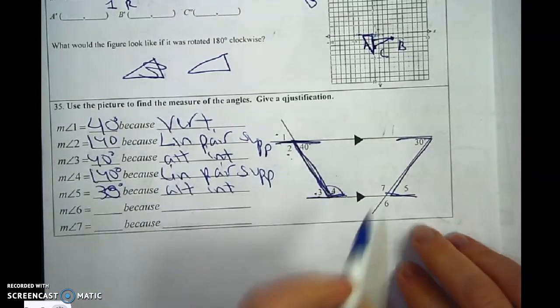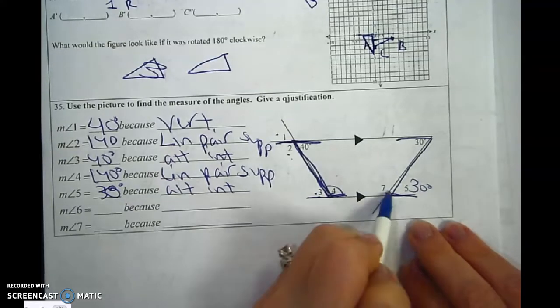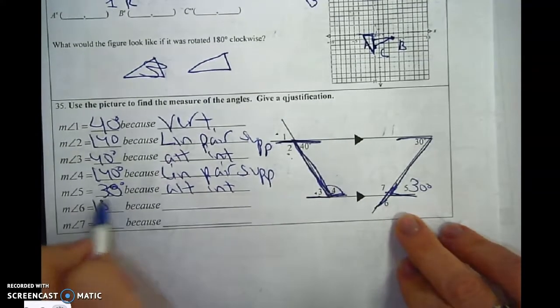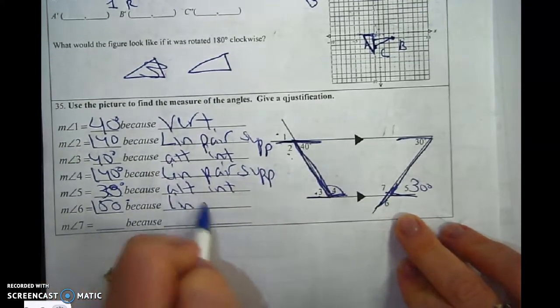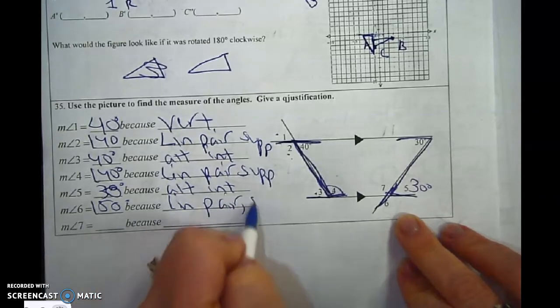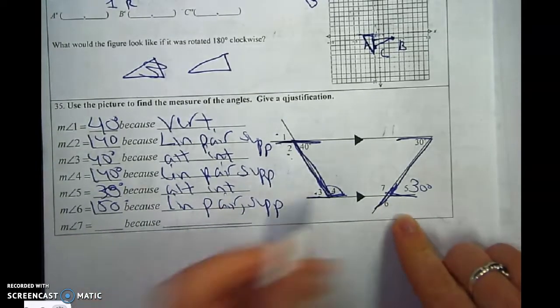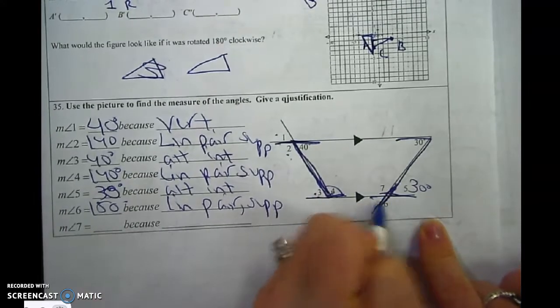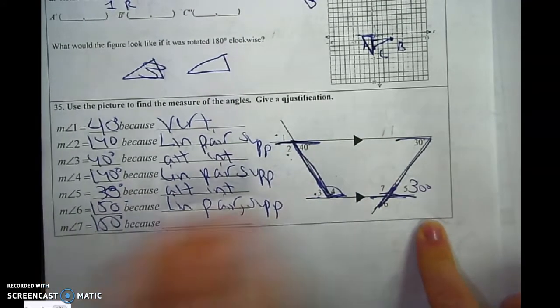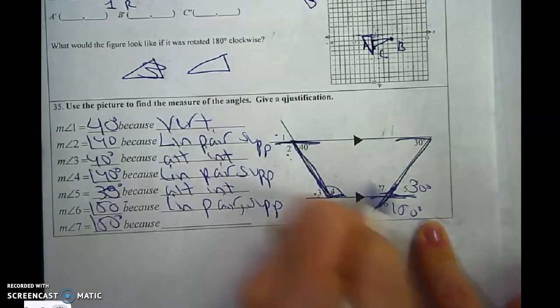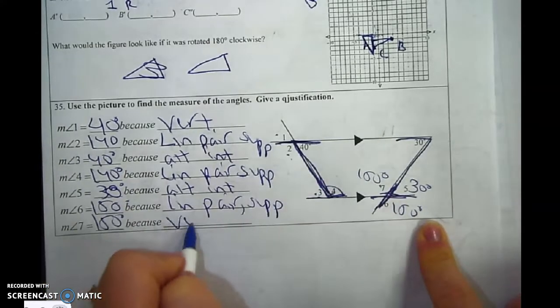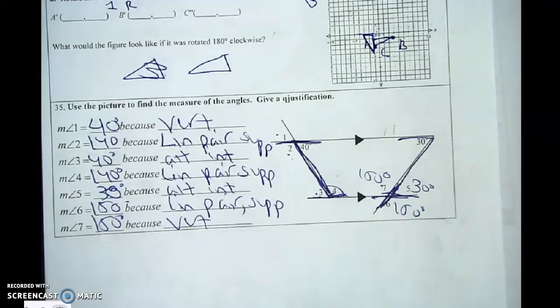The measure of angle 6, so if this is 30 degrees, the measure of angle 6 is 150 because it's a linear pair or supplementary. Okay. The measure of angle 7 is 150 degrees because this one matches that one, and that's vertical angles. So it almost seems like it was the same thing.